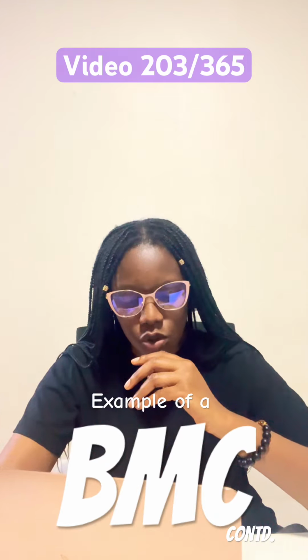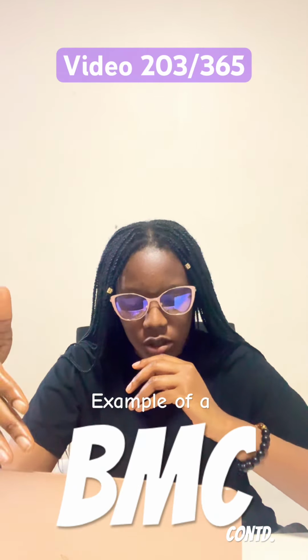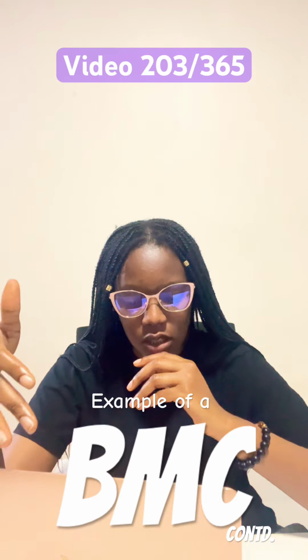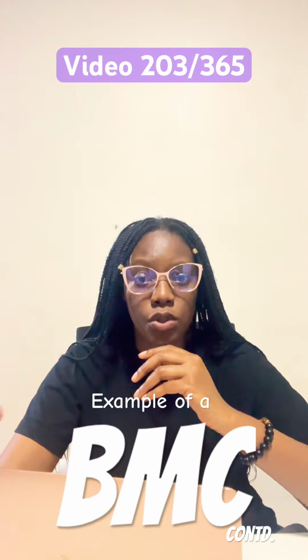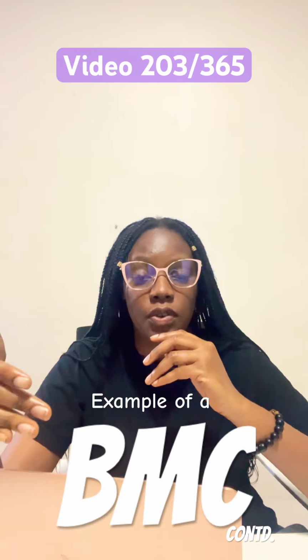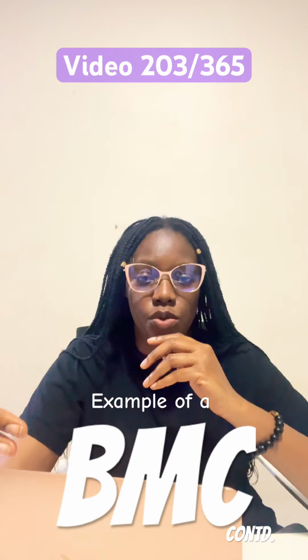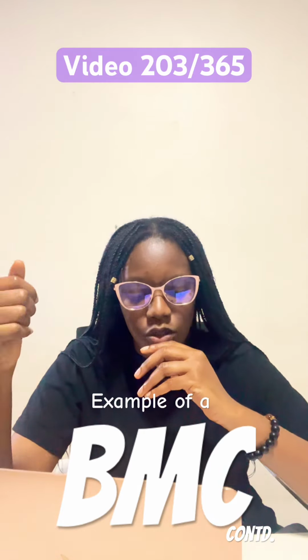The next is cost structure: employees, salaries, benefits, software, technology, marketing tools, advertising budget, overhead, and office space. Of course, if you can do without an office space, it's always advisable to start without an office space just to reduce overhead cost. And the next is revenue streams.